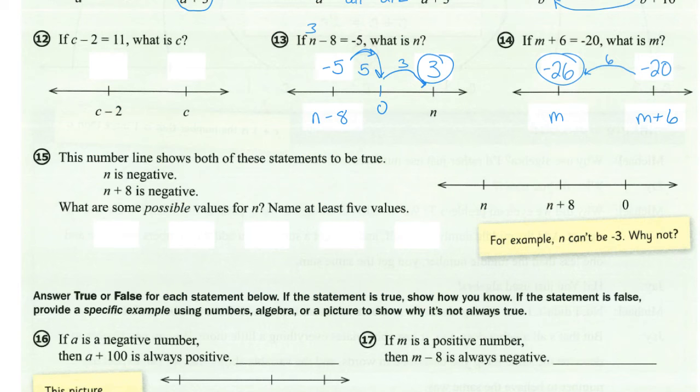Number 15, I'll get you started here. If n is negative and n plus 8 is negative, what could n possibly be? So one example would be negative 10. Because if n is negative 10, negative 10 plus 8, I would be at negative 2. So then that one is still negative, so that one works. So find some more possible values for n.